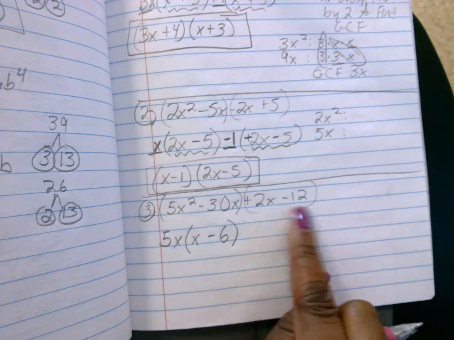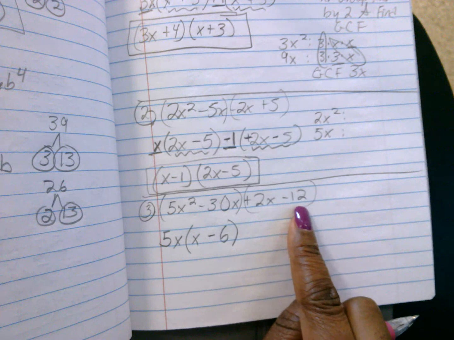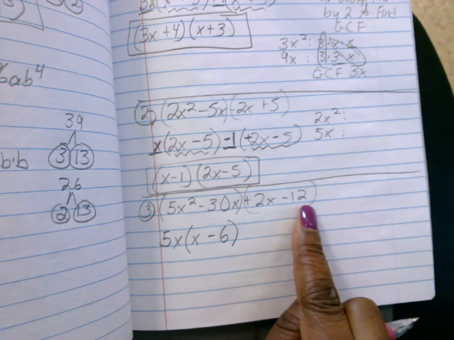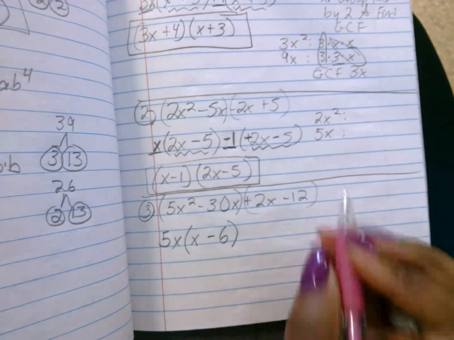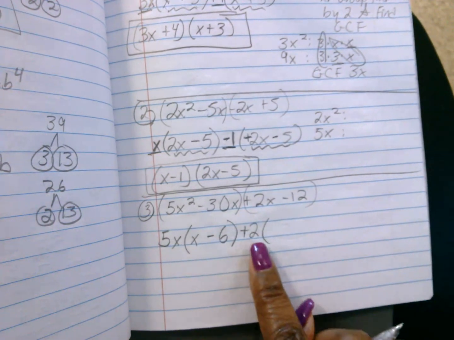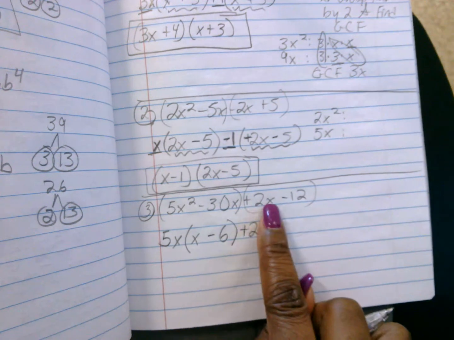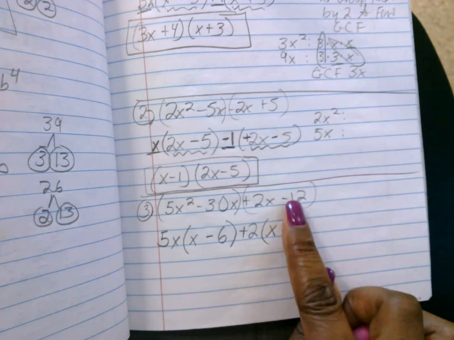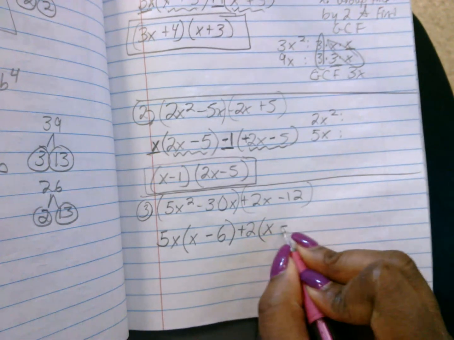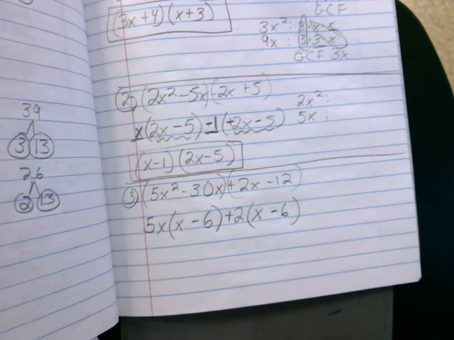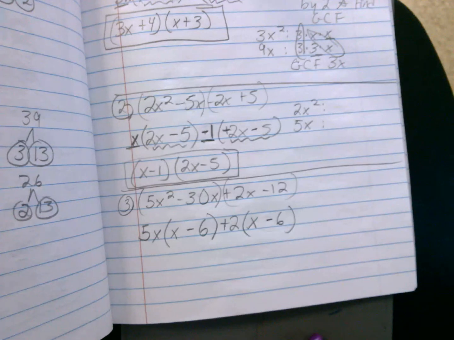All right, let's find the GCF of the second two terms. What's the greatest common factor between these 2 terms here? 2. Let's take out a positive 2. What can we multiply times a positive 2 to give me a positive 2x? X. What can I multiply times a positive 2 to give me a negative 12? Negative 6. Any questions about how we factored the second one? What's your question? Go ahead. Wait, we get 6 and we divided by 2. Because we divided by 2. Okay.